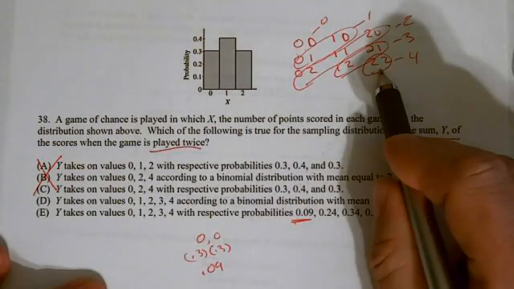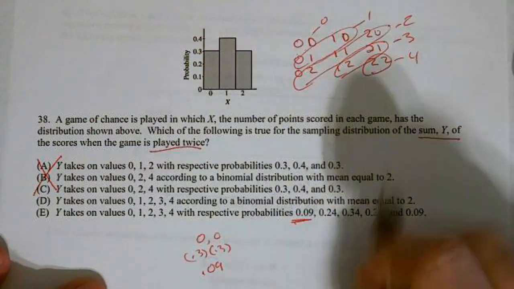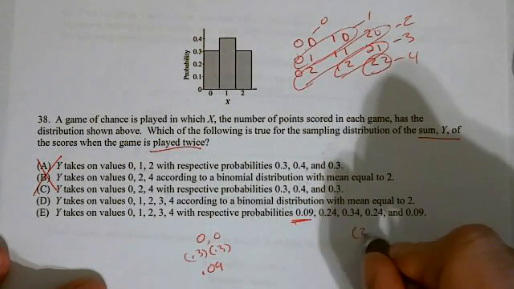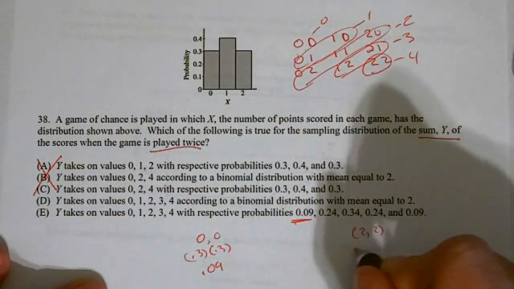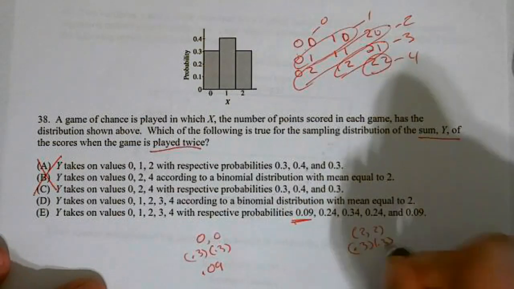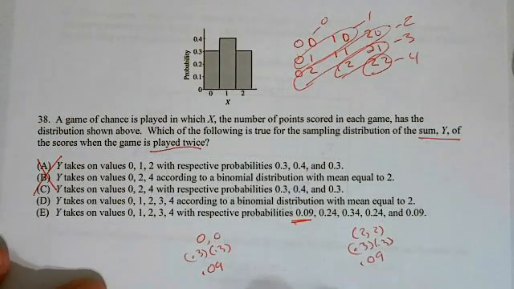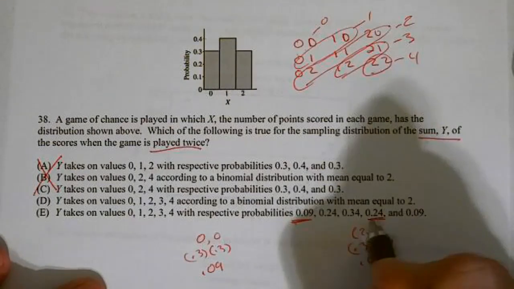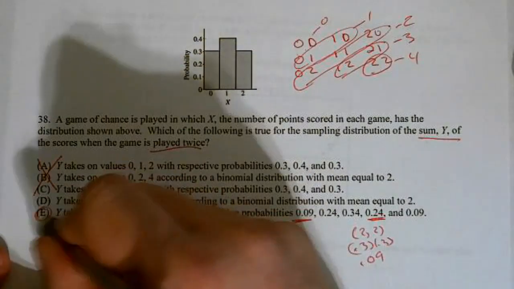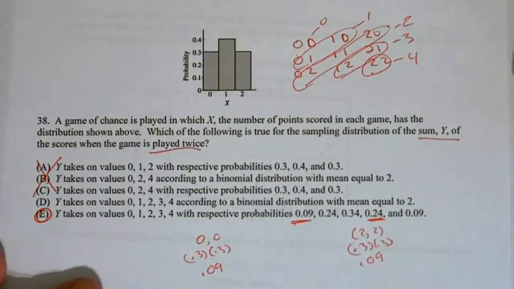And if I can check over here, the probability of getting a 4. Well, to get a 4, I need a 2 and a 2. And so this is 0.3 times 0.3, which is also 0.09. Now I could set up this entire table, but to speed things up, I'm not going to do that. That's enough information for me to believe that it's correct. So 38 is E, okay?